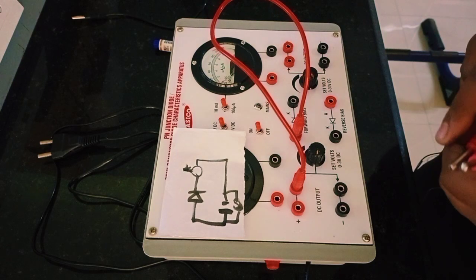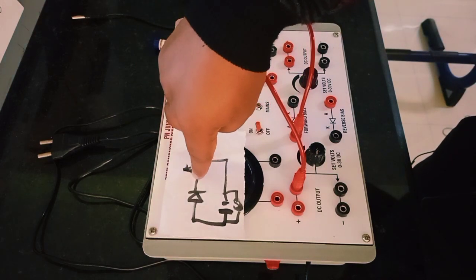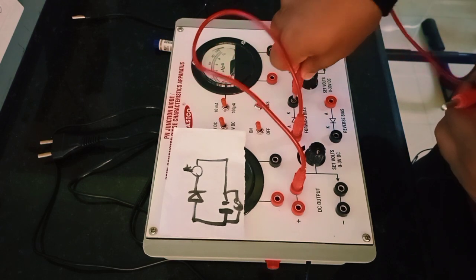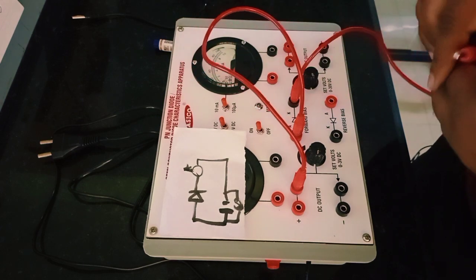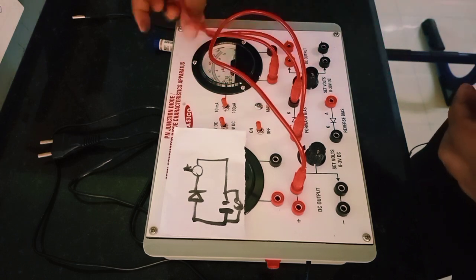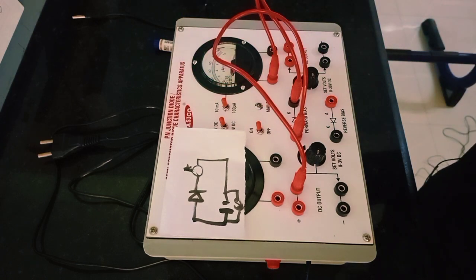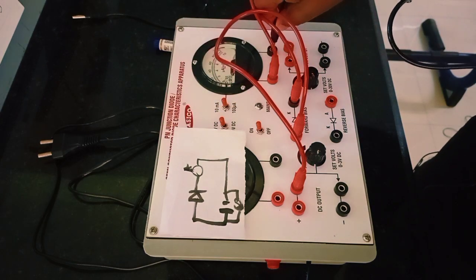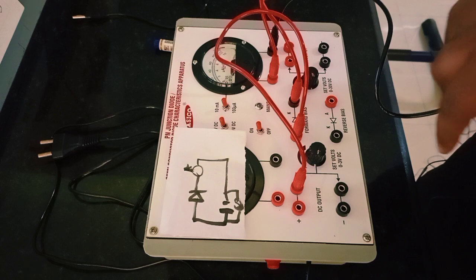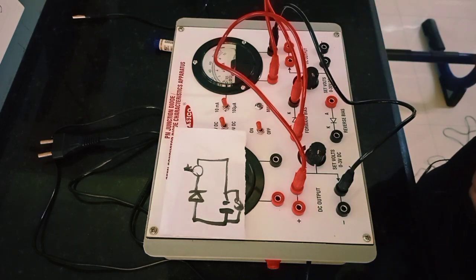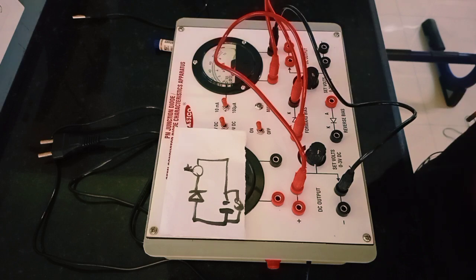Now I'll connect the opposite terminal of the diode to the ammeter. So from this opposite terminal, I'll connect to the ammeter. Then I'll connect the ammeter opposite terminal to the negative terminal of the variable cell.